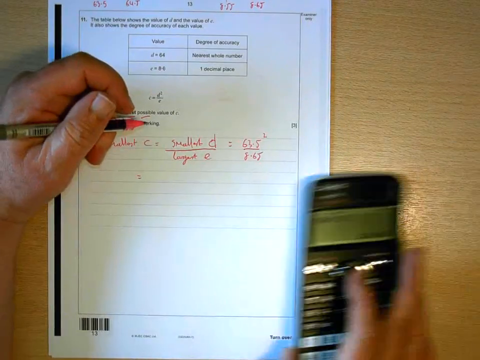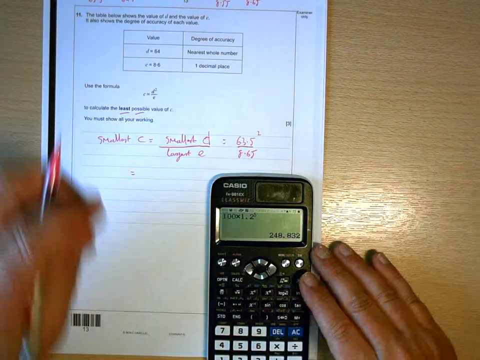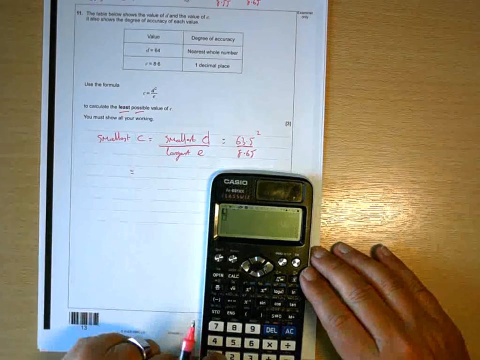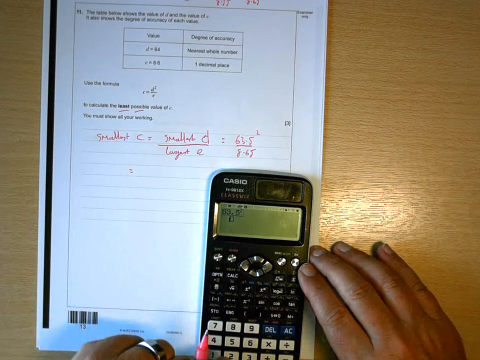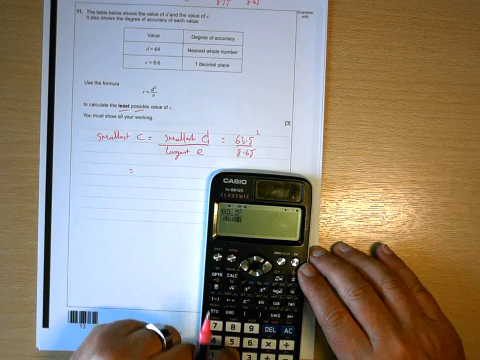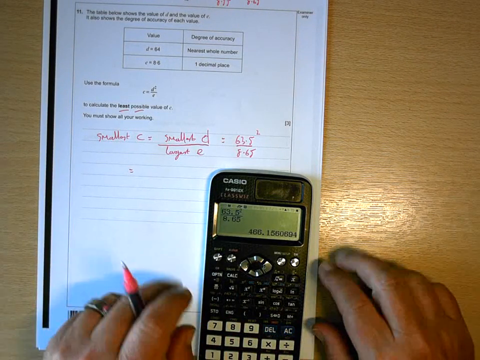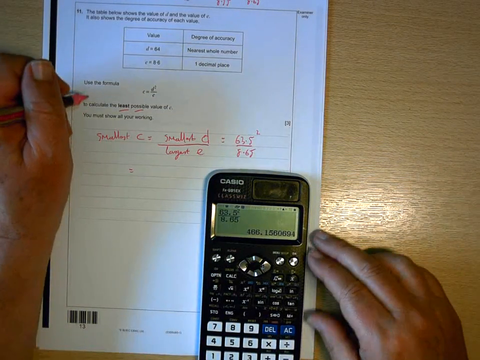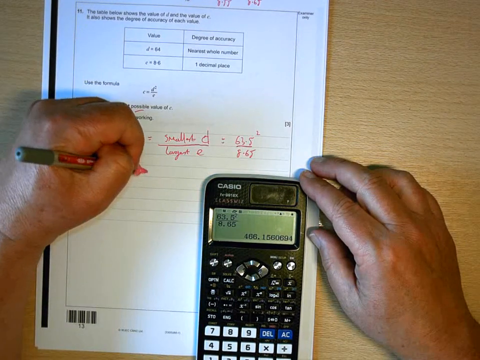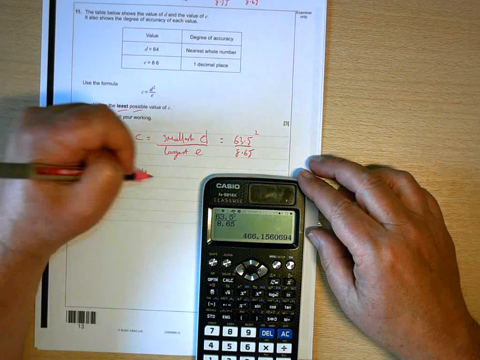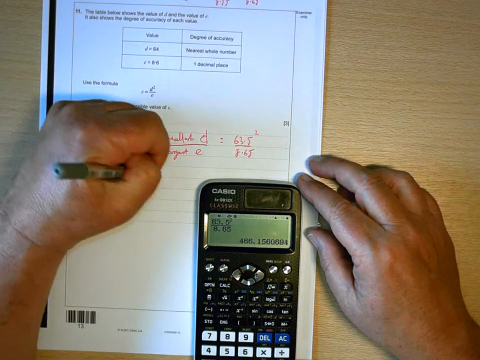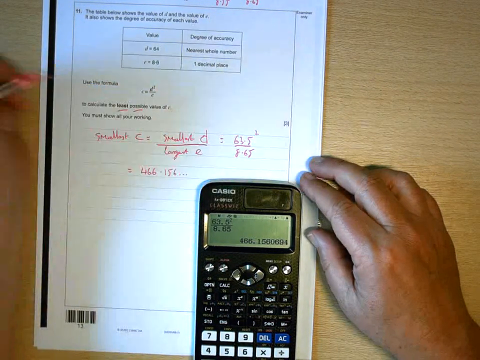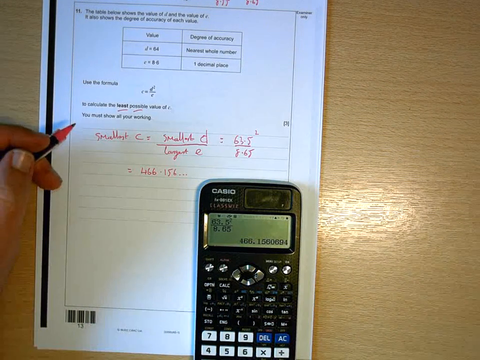So we can do that on a calculator. Fraction, 63.5 squared on the top and 8.65 underneath. So the smallest value is going to be 466.156 and so on. It's not asking us to round that, so that's what we're going to get.